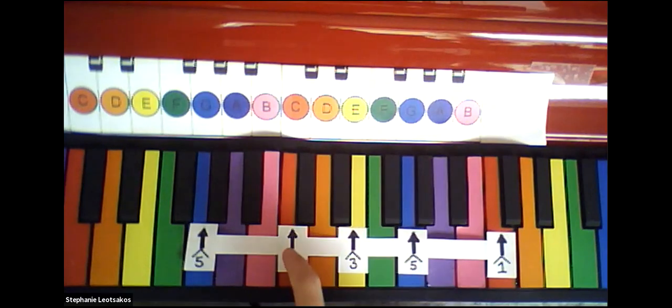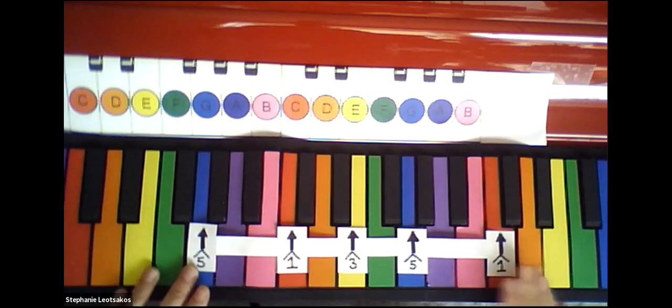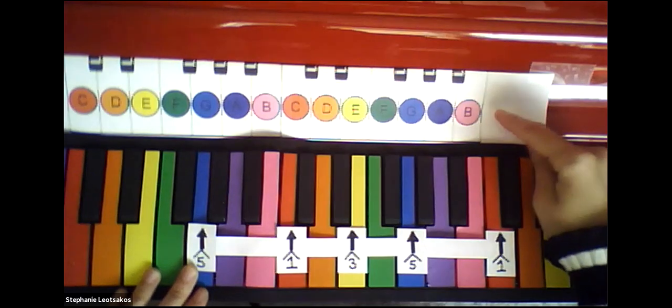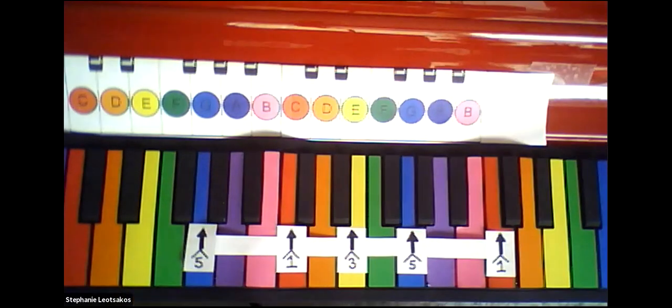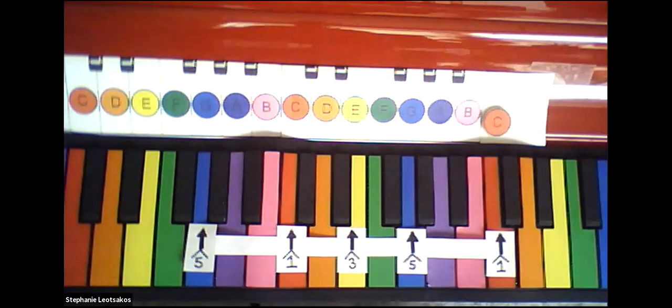1, C, 3, E, 5, G. What would go here? Well, it's a red. Another C would go there. We don't have one there right now, but know that it goes there. If you're familiar with the keyboard and you're in college, this shouldn't be a problem.